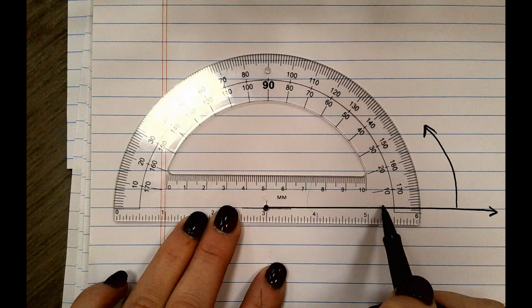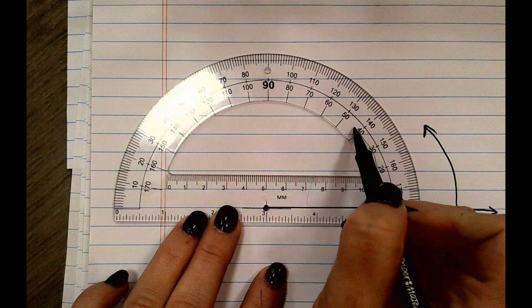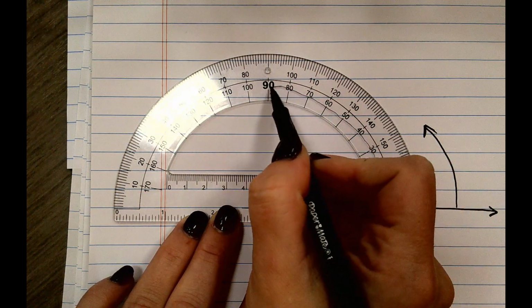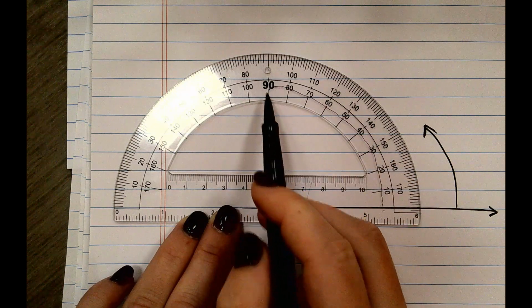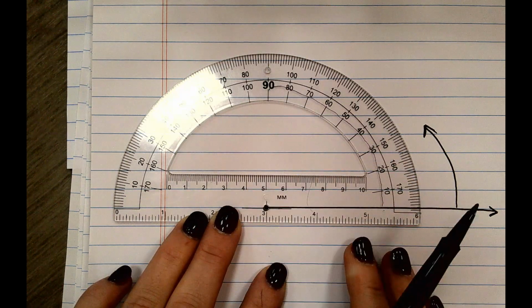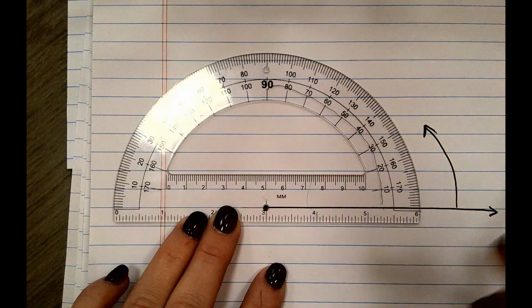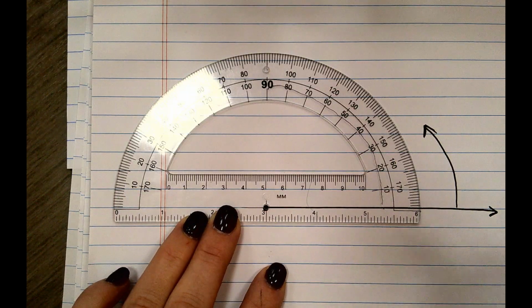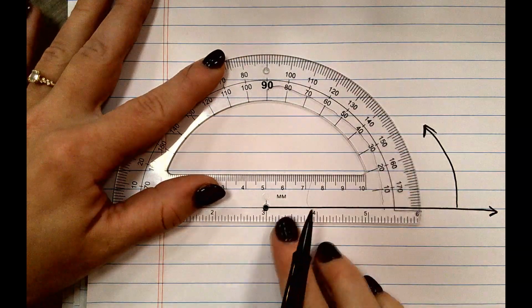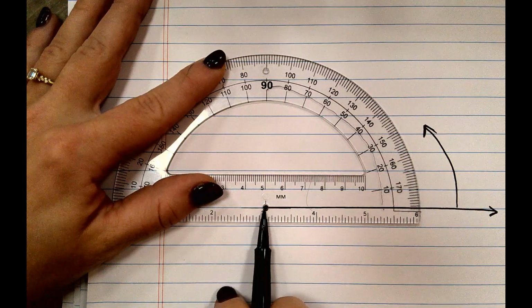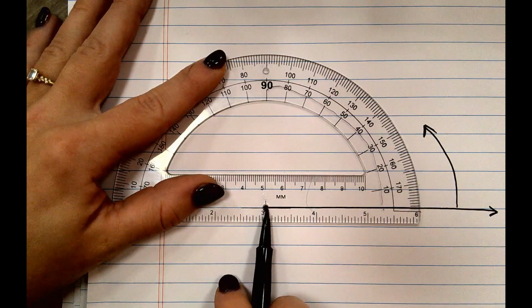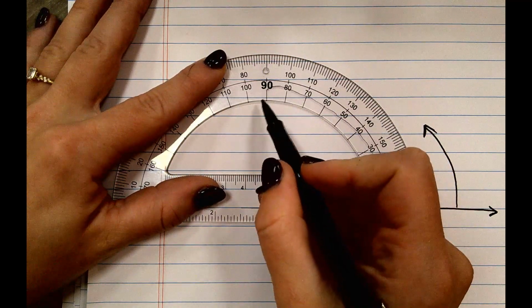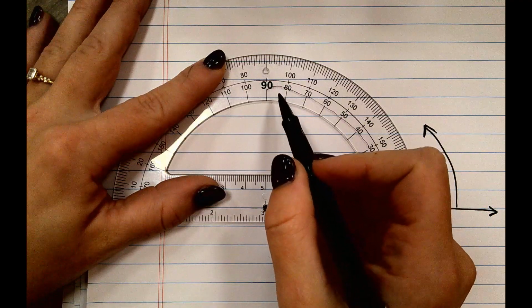So I am counting up here to 90. Okay, so 90 is our kind of middle measure that we're going to use as a basis for all of our angles. Make sure again that your vertex is lined up real nice onto that circle, and we're going to make a mark where that 90 is.